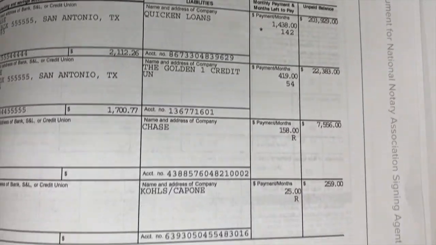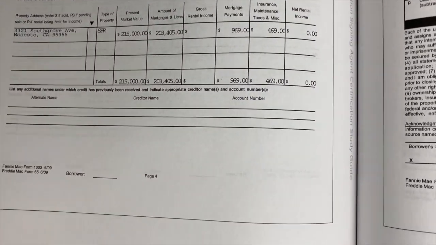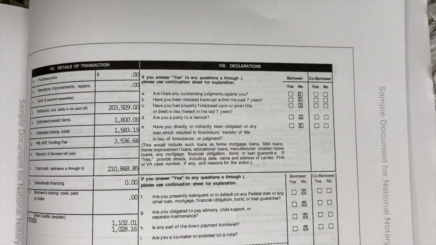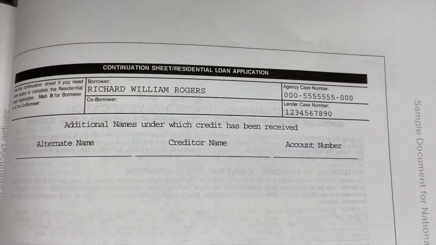It's just repeating everything else that they have signed up until this point, all of the specifications, all that good stuff, put onto this form. So that is the uniform residential loan application.